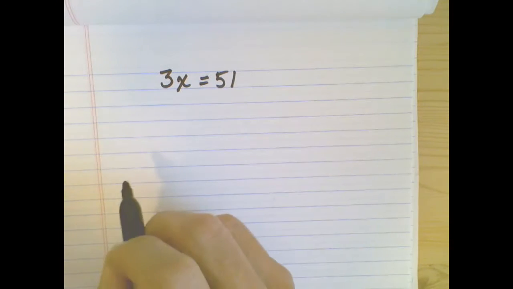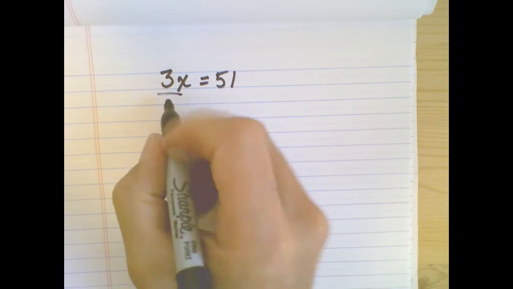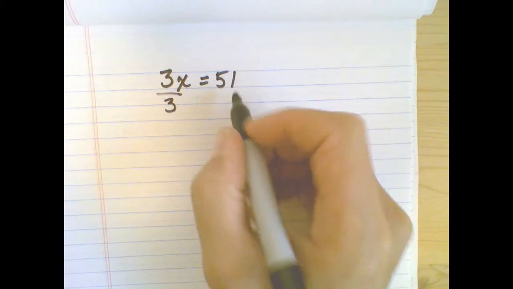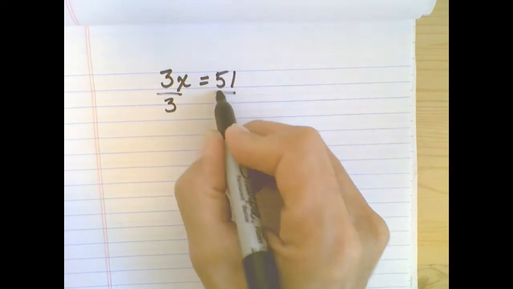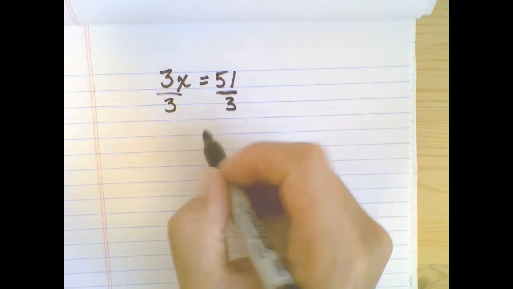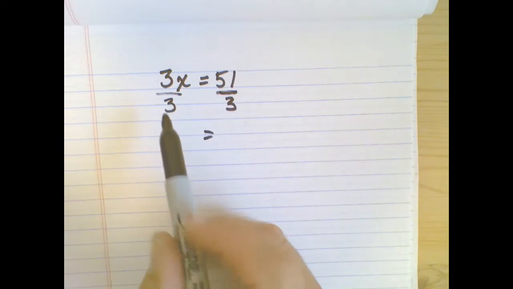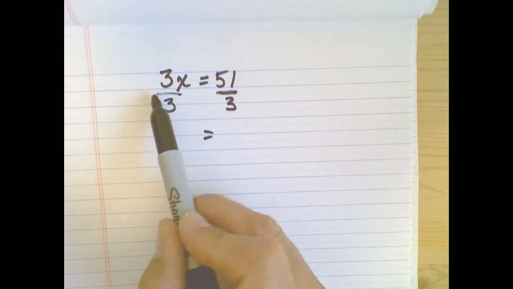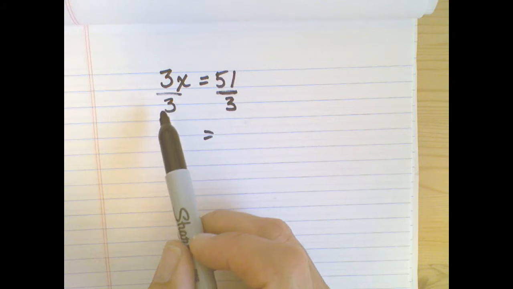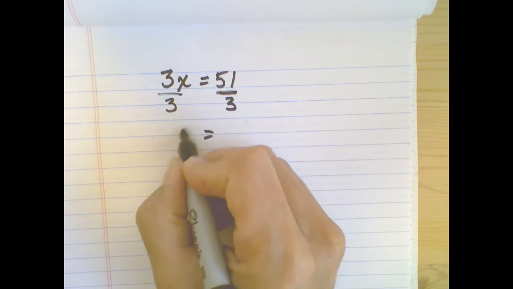So I have to do this to both sides of the equation. On the left side, I will show myself dividing 3x by 3. On the right side of the equation, I will also show myself dividing 51 by 3. I will bring down an equal sign directly below my first equal sign, and I'll ask, what is 3 divided by 3? Well, 3 divided by 3 is 1, because we know 1 times anything divided by itself is 1, and 1 times x is x.